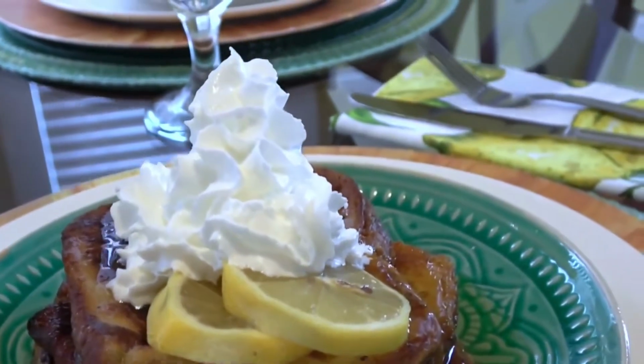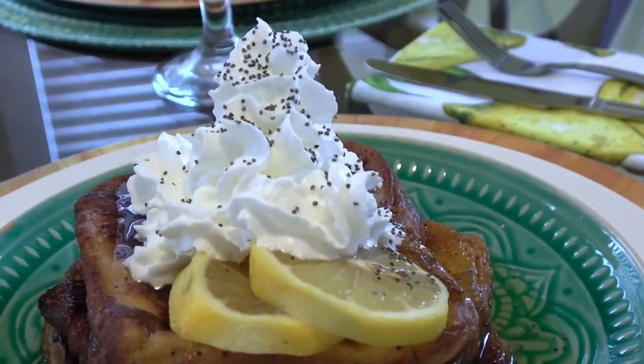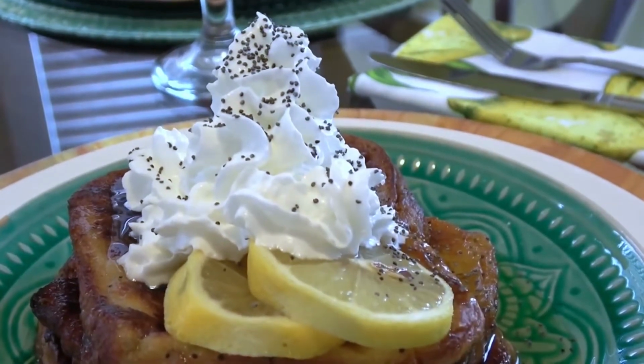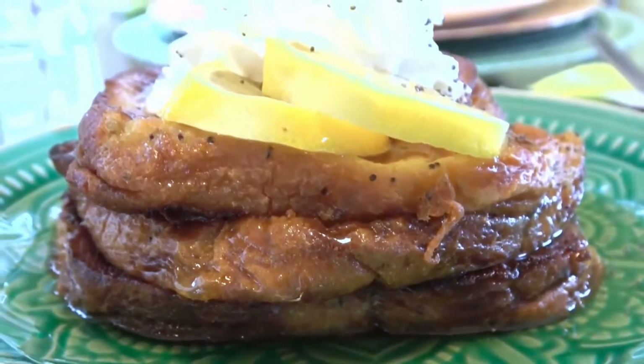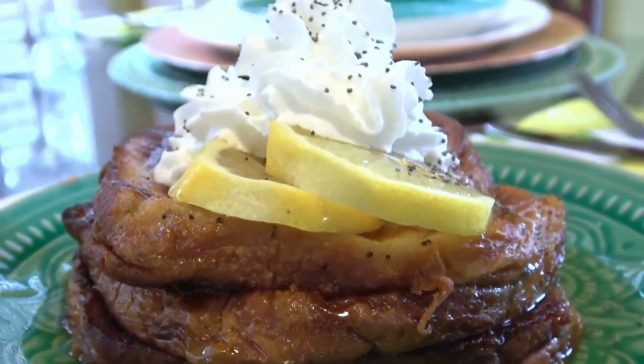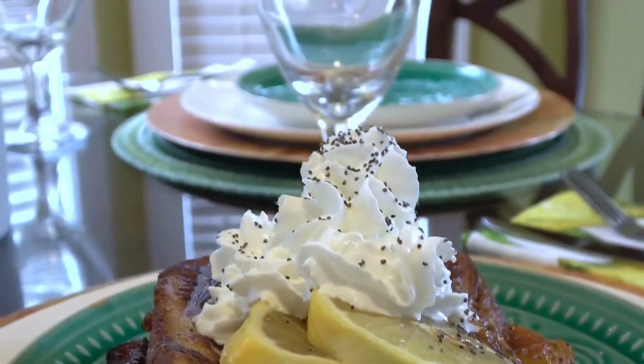Now, this one is a little bit harder because the French toast is still warm. I put the whipped cream and the syrup on there, so the whipped cream starts to melt down a little bit. So I didn't have a whole lot of time to finish this shot before the whipped cream really started to melt, but I do think it came out pretty well.